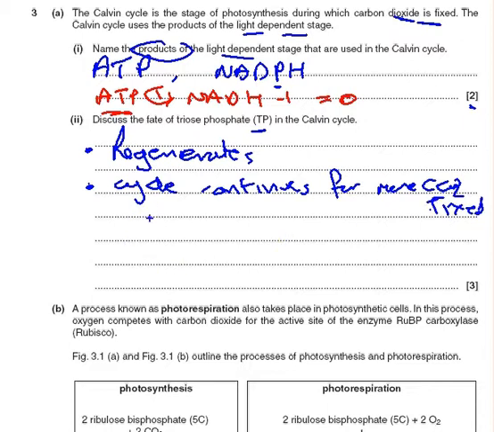We can then turn around and say, well, what is the fate of triose phosphate? Yes, some of it regenerates. It continues the cycle for more CO2 fixation, but some goes off to form other things, like we could say glucose, hexose. Okay, that was me making a silly sound. Starch, cellulose. We can mention any of these, and that's my 3 marks.